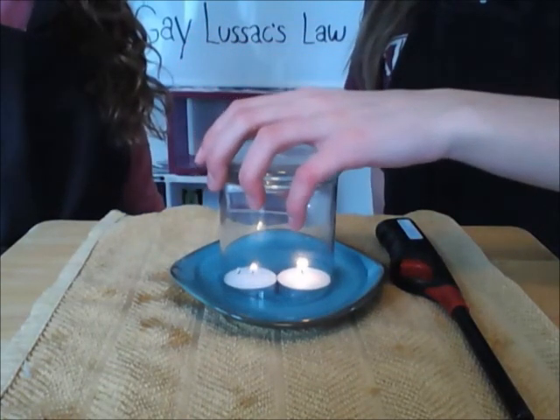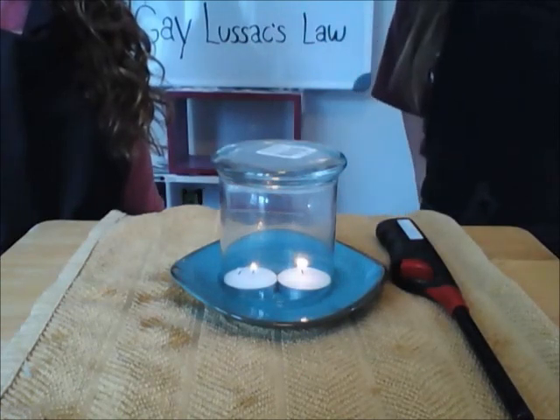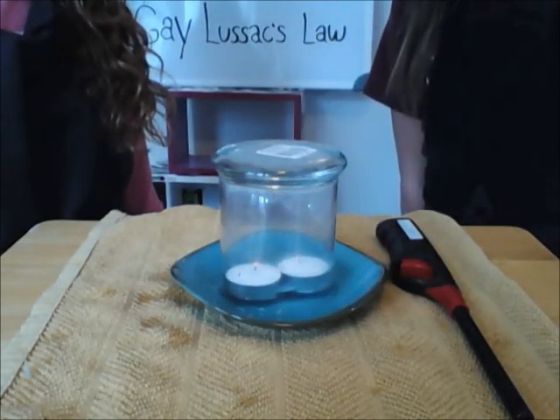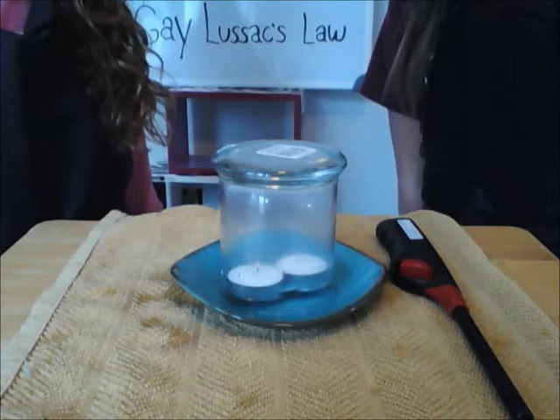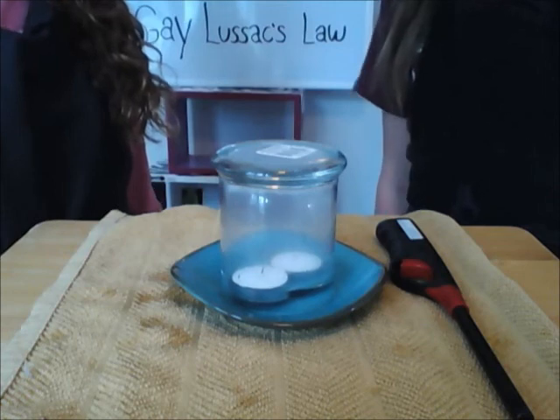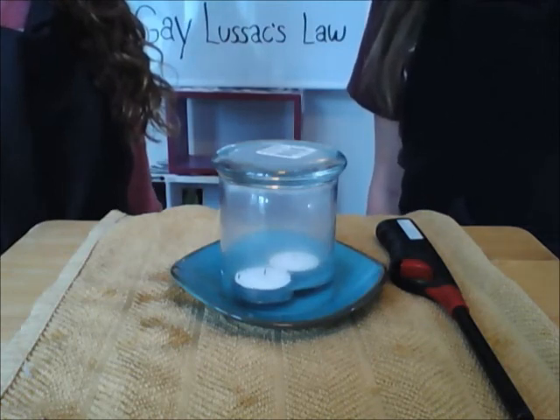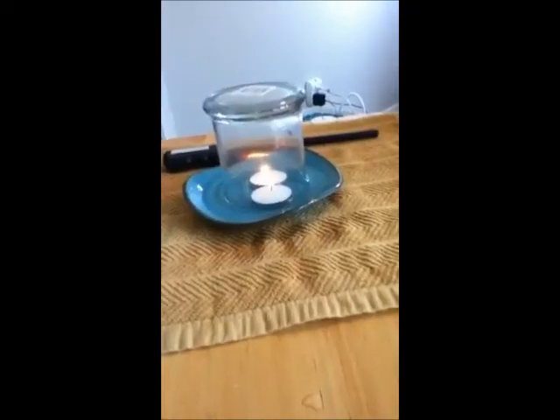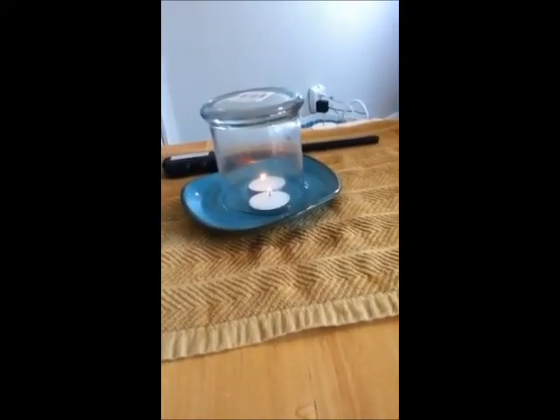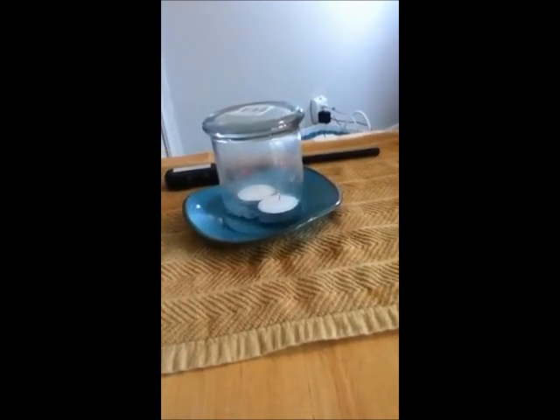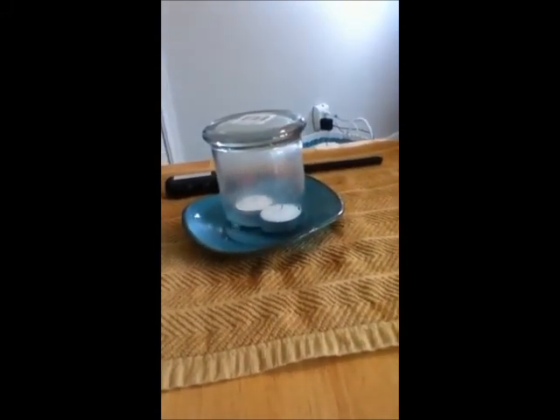Now observe, as the flame heats the air inside the beaker, both the temperature and the pressure go up. However, as the flame is starved of oxygen, it goes out. Then, as the temperature inside the beaker changes, the water from the platter is pulled up into the beaker, seemingly defying gravity.